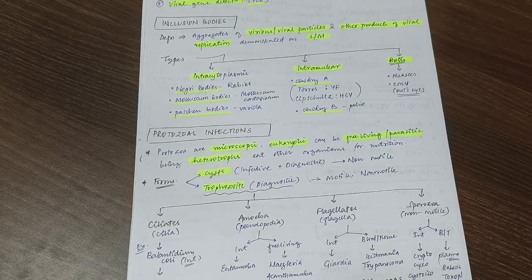Then diagnostic form. What is diagnostic form? Seeing the cysts in microscopy, you are going to say that this particular infection is this. So it works as a diagnostic form also. If you see the cysts, it indicates both infection and the diagnosis of that particular disease. Are cysts motile? No, they are non-motile.